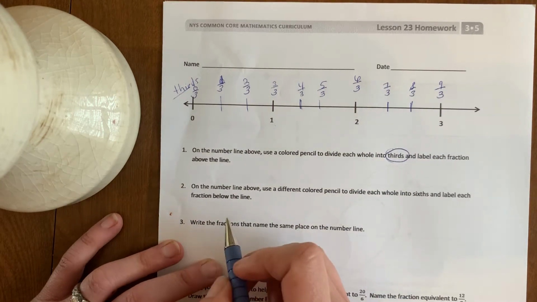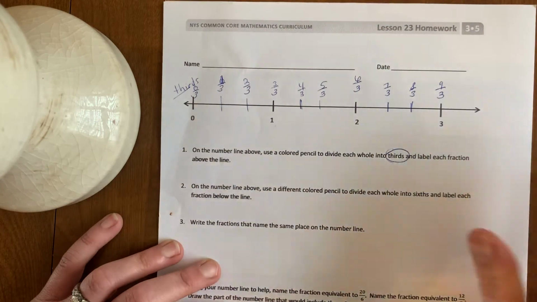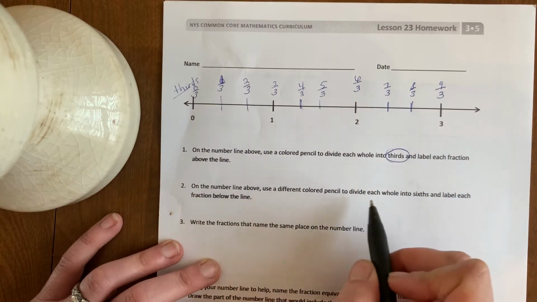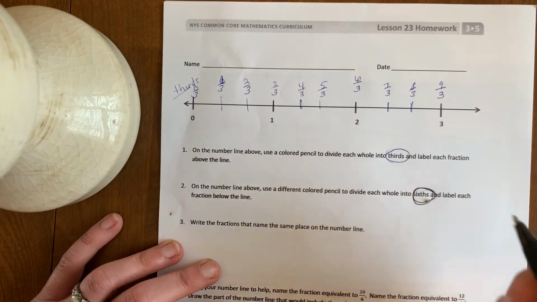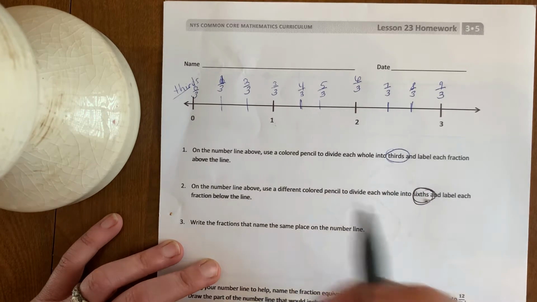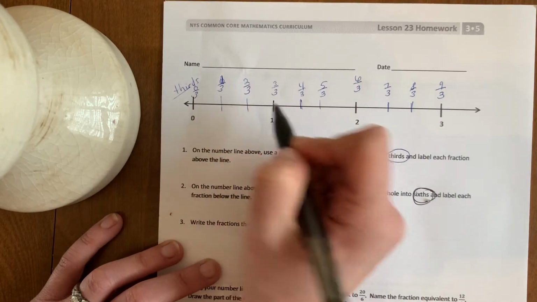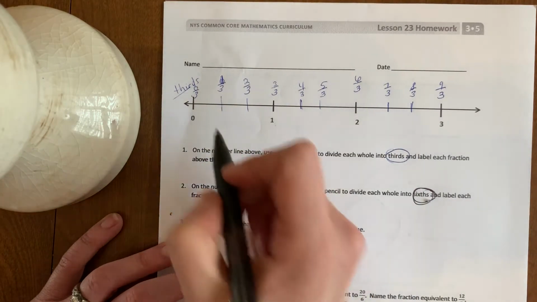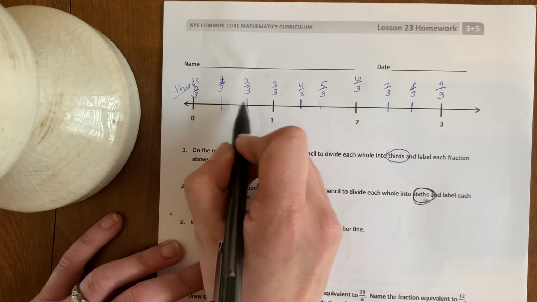So the second part here says, on the number line above, use a different color, I'm just going to use black, and divide the sections into 6, okay? Well, that's going to be hard, right? But I know that I have thirds, and 3 times 2 is 6, so if I divide each of my thirds, what will I have? 1, 2, 3, 4, 5, 6.